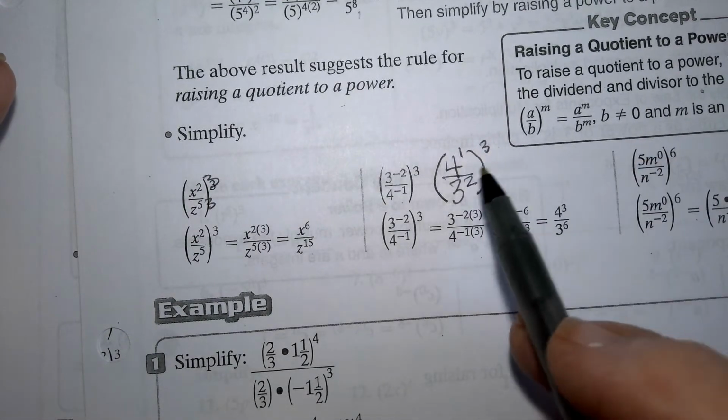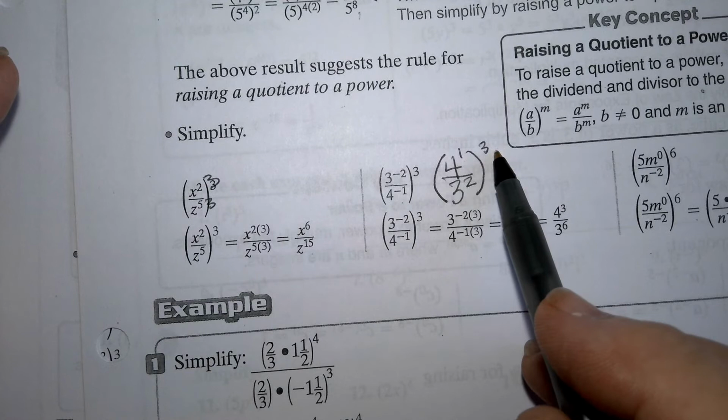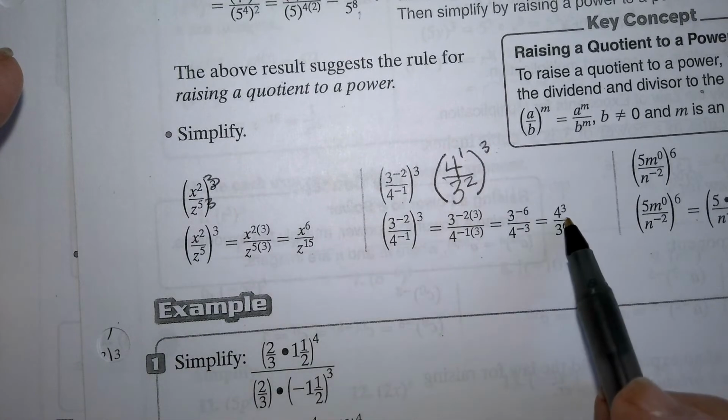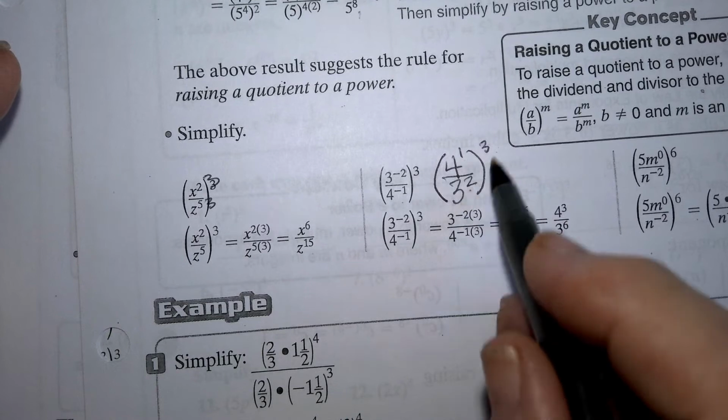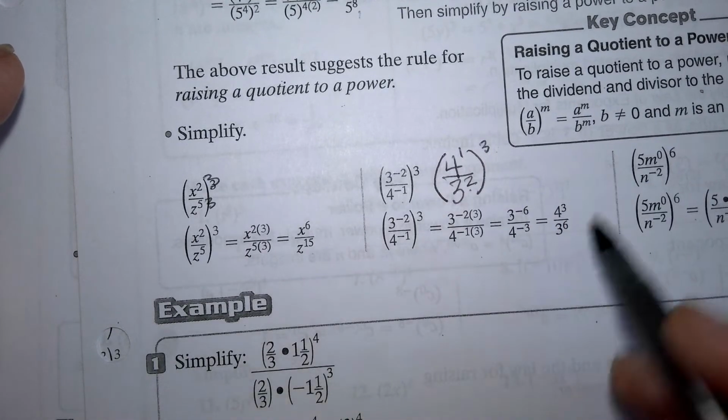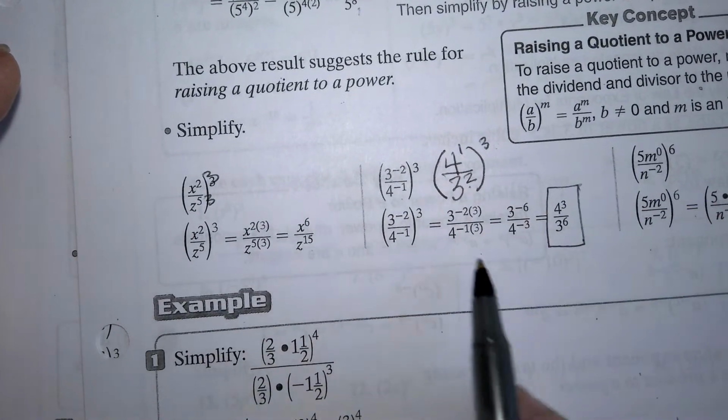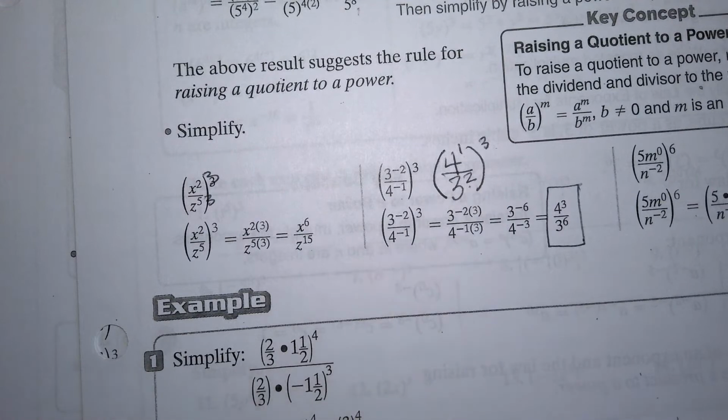So it's going to be 4 to the what power? 4 to the 3rd power over 3 times 2, 3 to the what power? 6. 3 to the 6th. So we get the same thing, but I think it's a little bit more efficient if you work with positives.